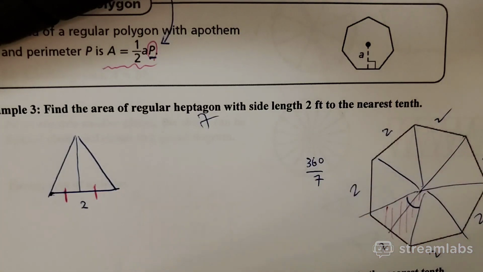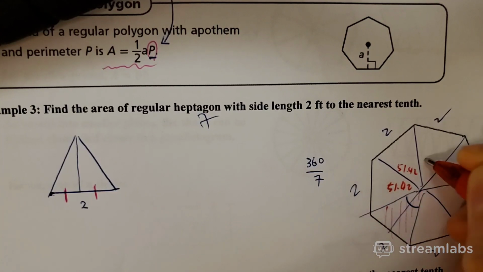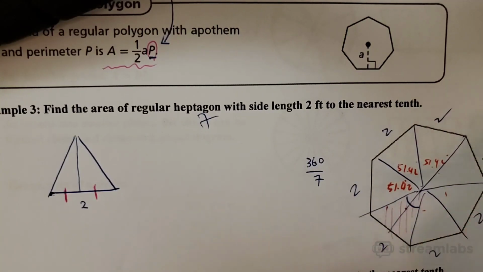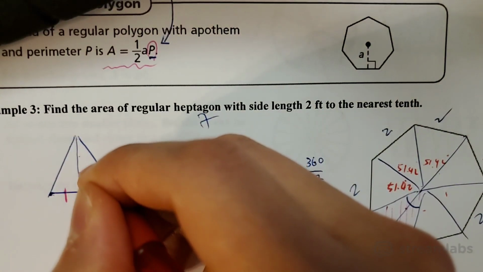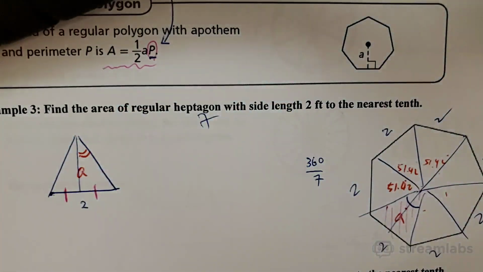Which is what? 51.42, right? So each one of them is 51.42, all the way around. But I'm cutting it in half, and I'm trying to find the apothem. So what would half of that angle be? You gotta divide by 2 again. So what would that be?